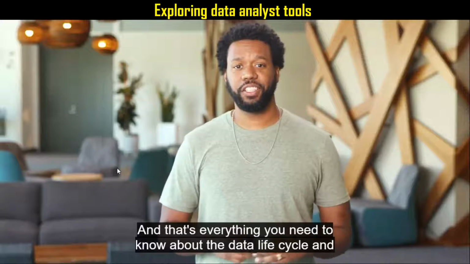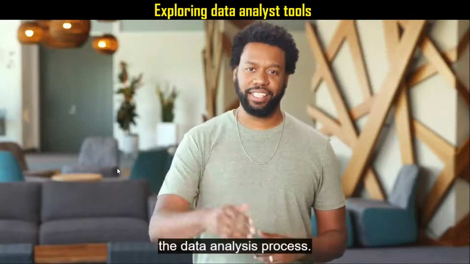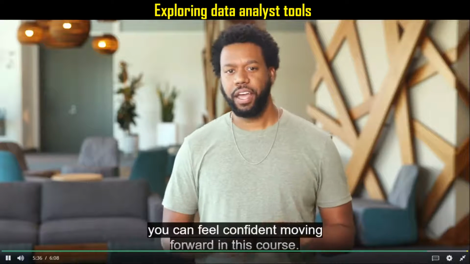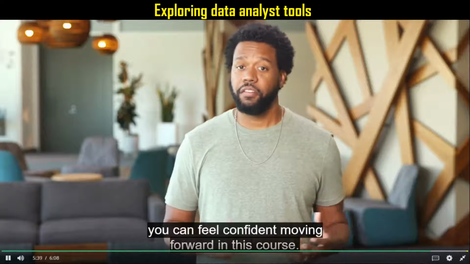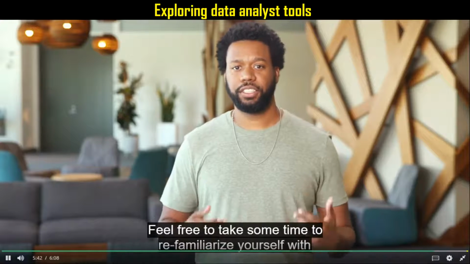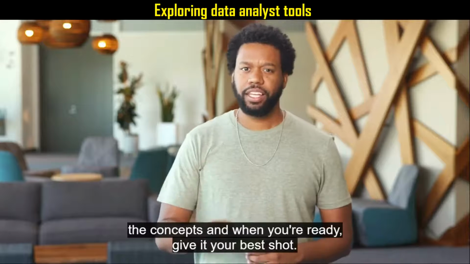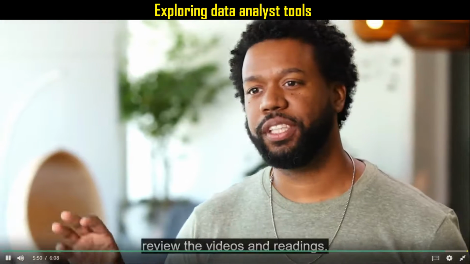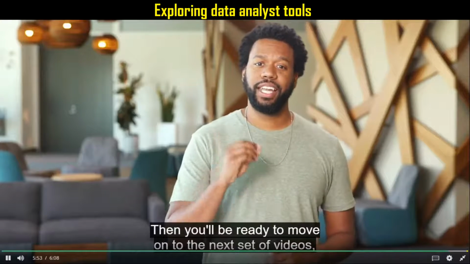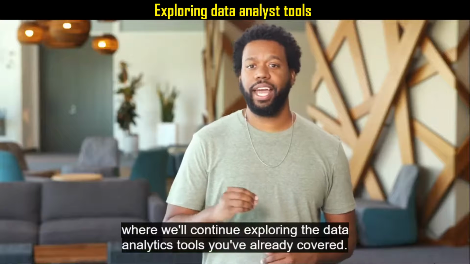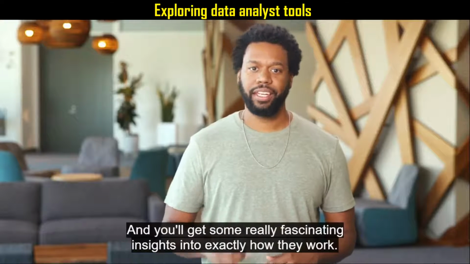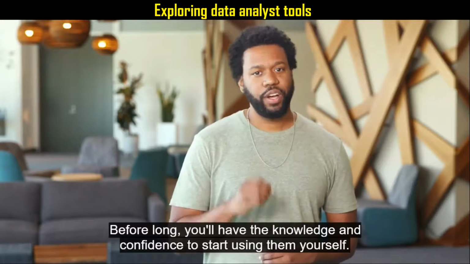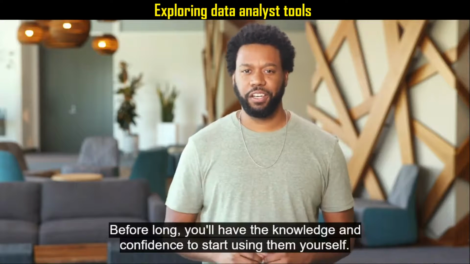And that's everything you need to know about the data lifecycle and the data analysis process. You'll get a chance to test out what you know so you can feel confident moving forward in this course. Feel free to take some time to refamiliarize yourself with the concepts. And when you're ready, give it your best shot. If you're ever unsure of an answer, you can always go back and review the videos and readings. Then you'll be ready to move on to the next set of videos where we'll continue exploring the data analytics tools you've already covered, and you'll get some really fascinating insights into exactly how they work. Before long, you'll have the knowledge and confidence to start using them yourself. Stay tuned.